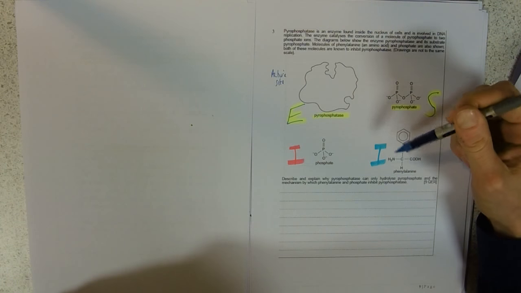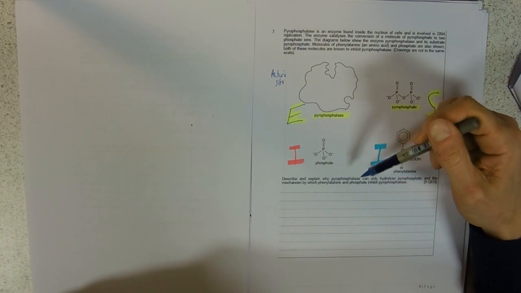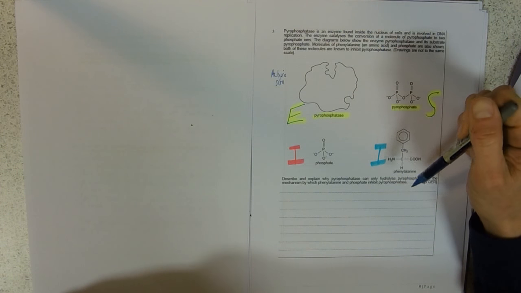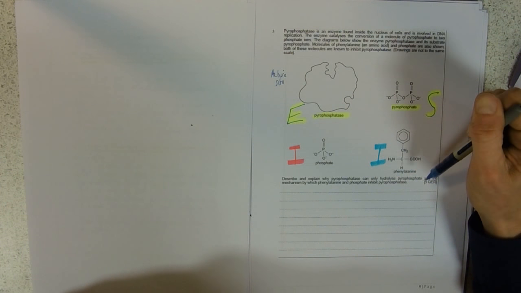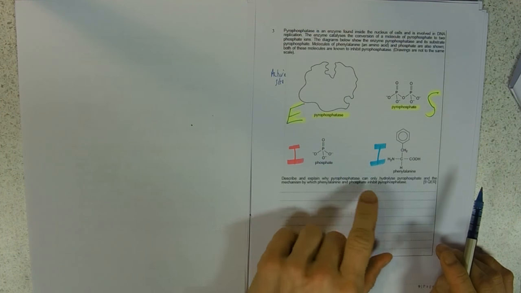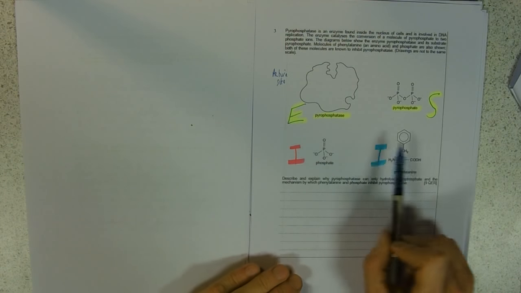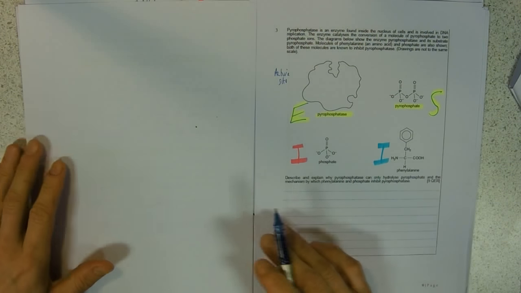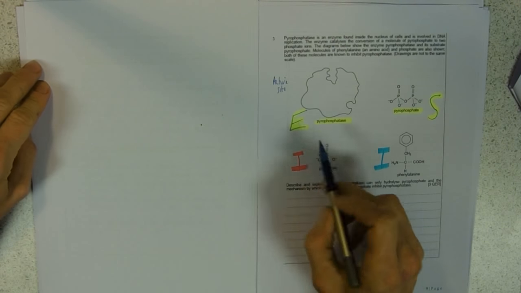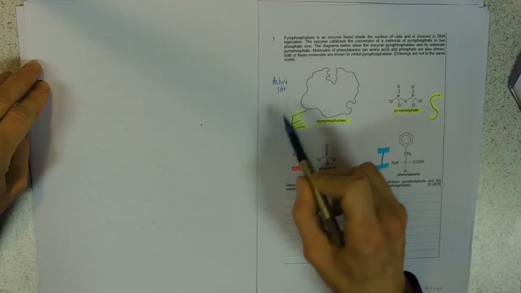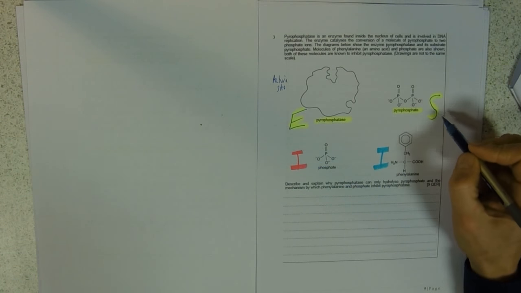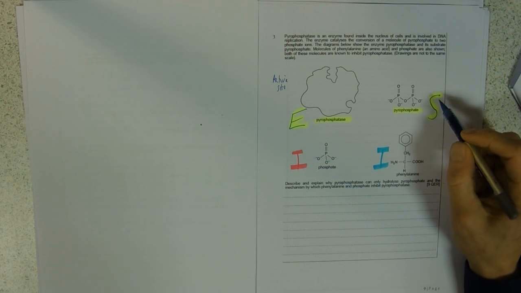And what do we need to do? Describe and explain why pyrophosphatase can only hydrolyze pyrophosphate, and the mechanisms for the 2 inhibitions. So our first area is why this enzyme can only catalyze this substrate, converting into a product. That's our first area.